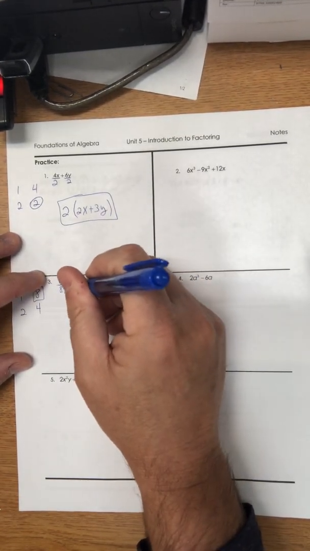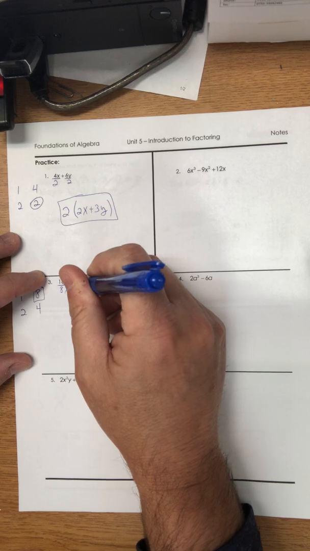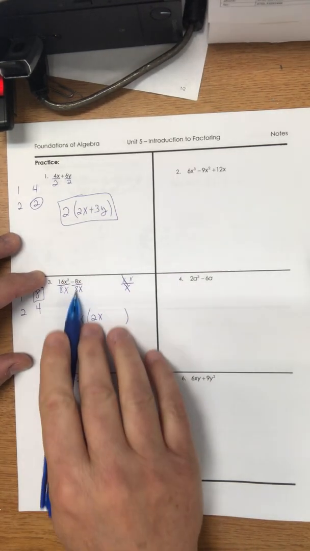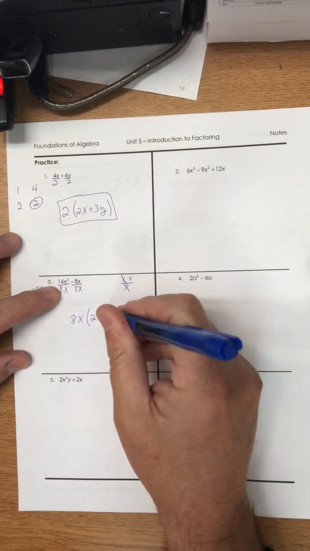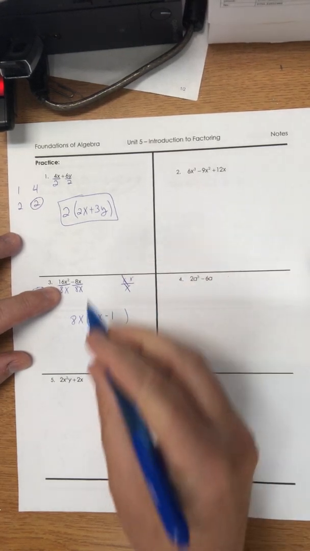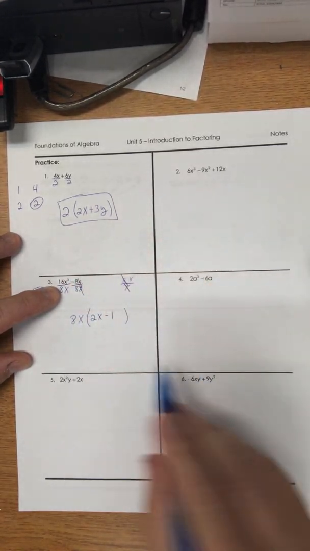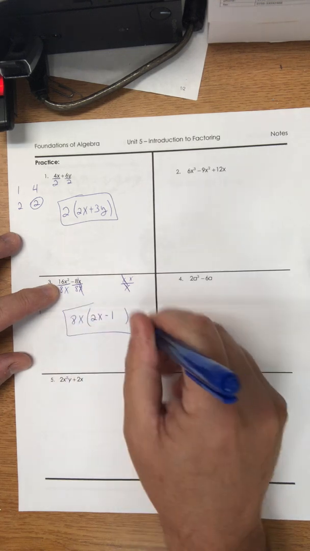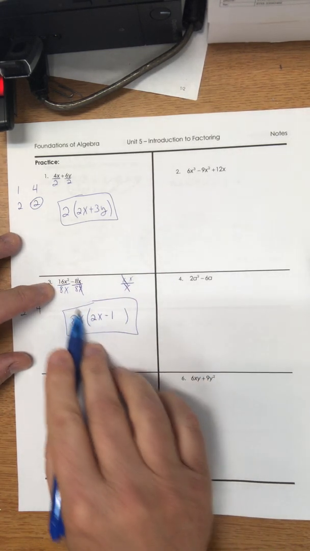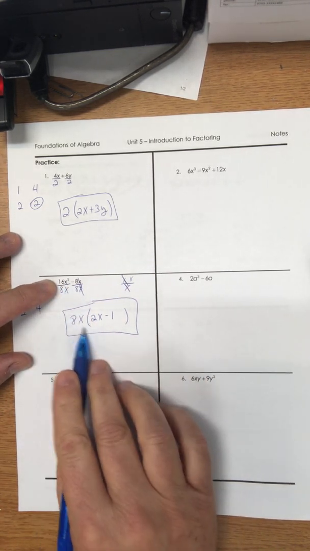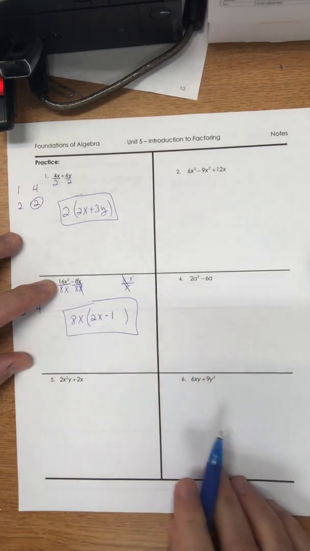So let's divide negative 8x by positive 8x. Well, negative 8 divided by positive 8 is negative 1, and then my x's go away. So that's my final answer. If you want to check it, 8x times 2x is 16x squared. 8x times negative 1 is negative 8x.